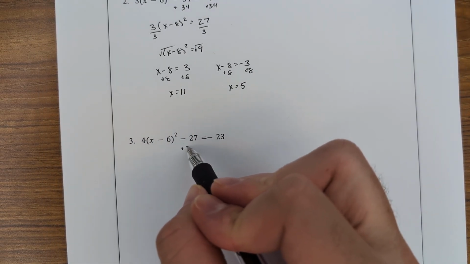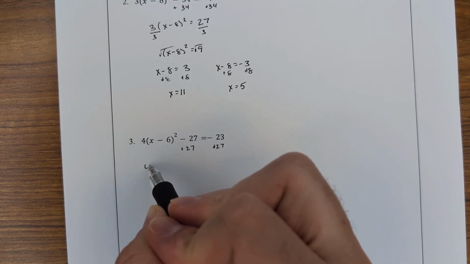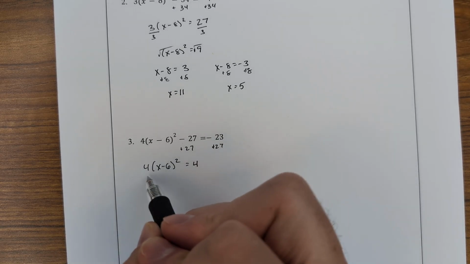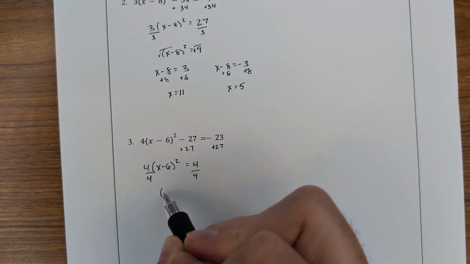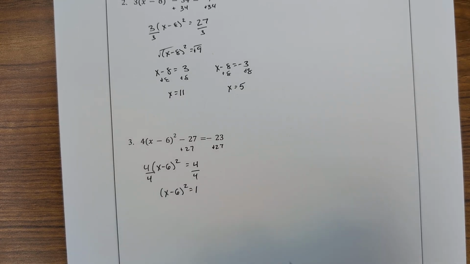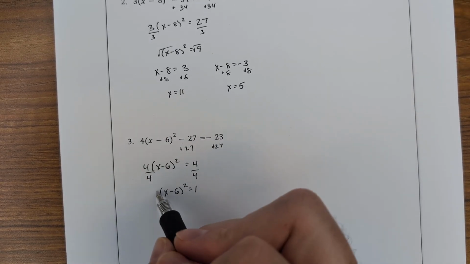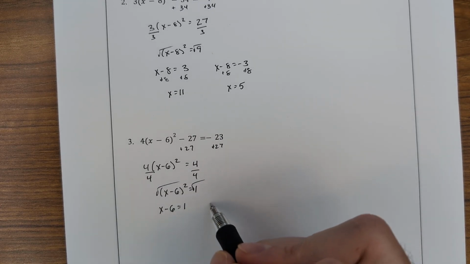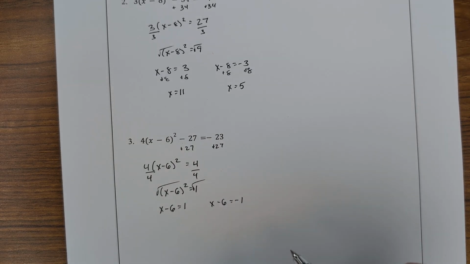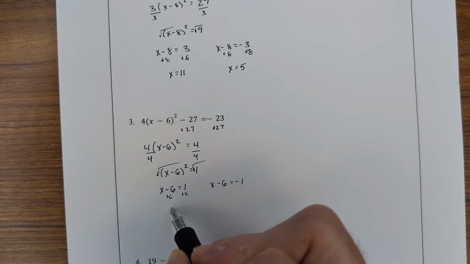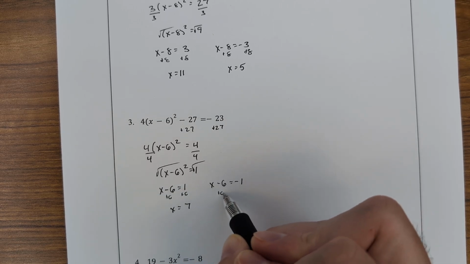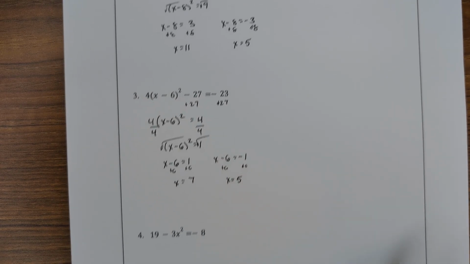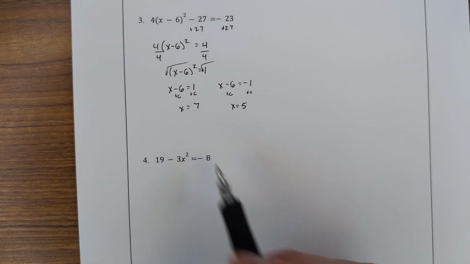Okay, so for 3, kind of similar pattern, add the 27 across. That's going to give me 4. Cannot distribute the 4, so I have to divide it out. Now the thing that's squared is by itself, so I can take the square root. Now when I do that, once again, 2 solutions. The square root of 1 is 1, but it could also be negative 1. So add the 6 across gives me 7. Add the 6 across gives me 5. So 2 possibilities.